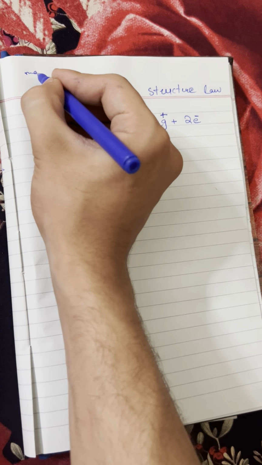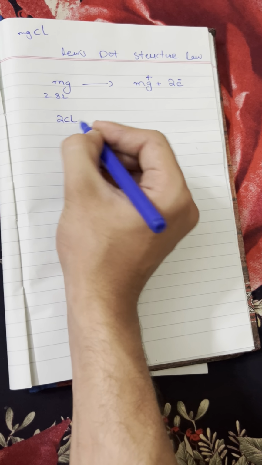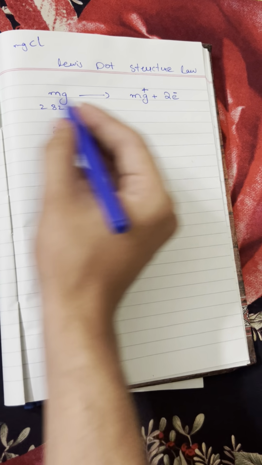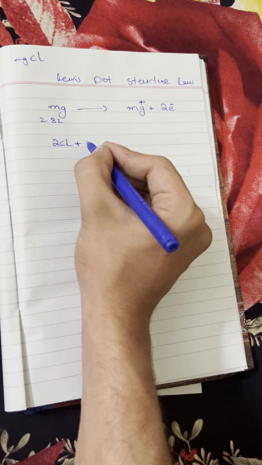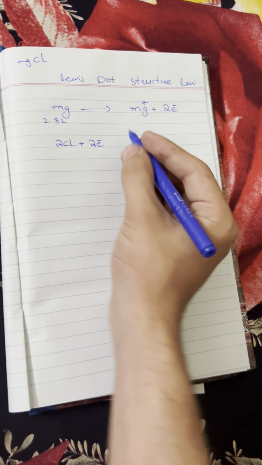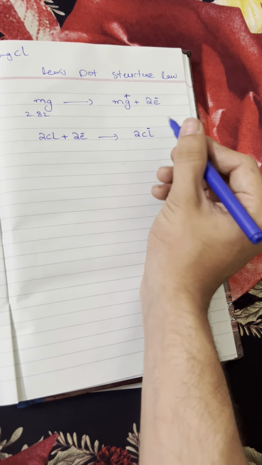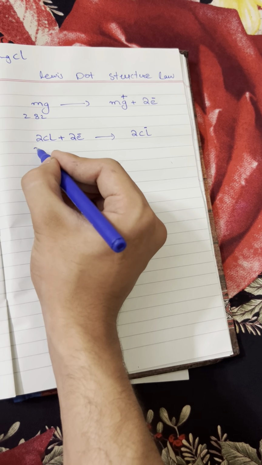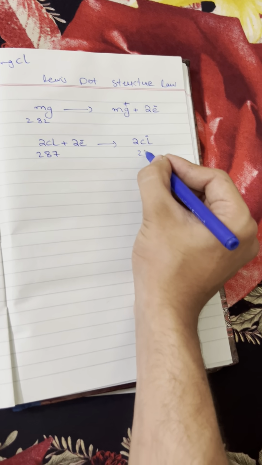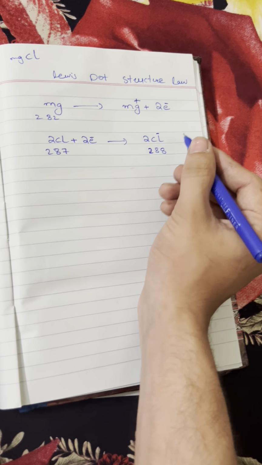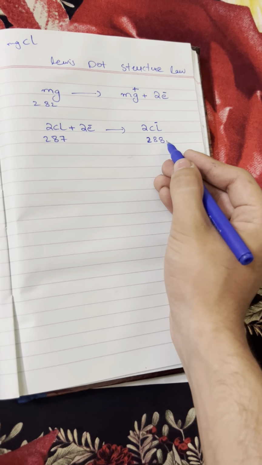With Cl we'll take 2Cl, since Mg has transferred 2 electrons. 2Cl plus 2 electrons gives 2Cl negative. Previously it had 2, 8 and 7, now it is 2, 8 and 8. The octet is completed.